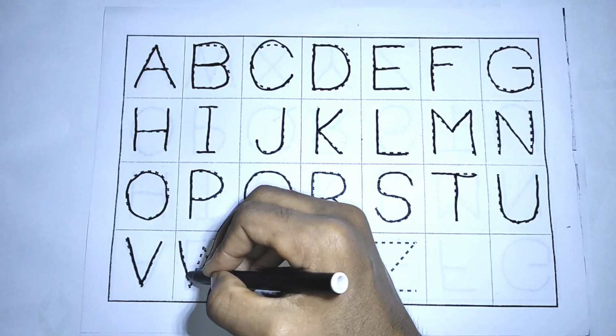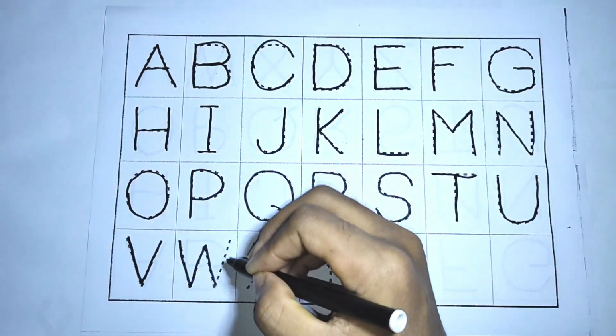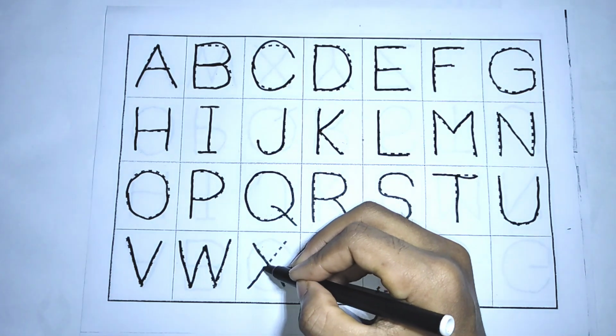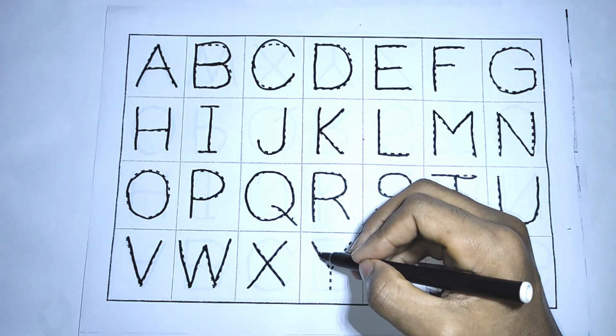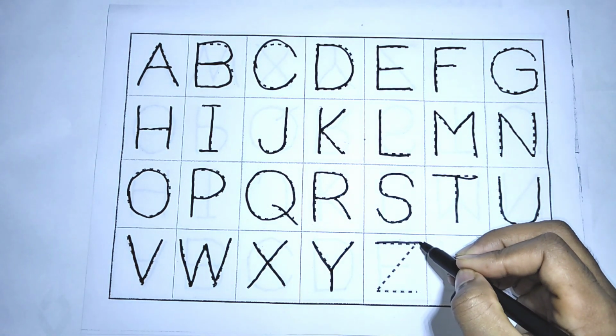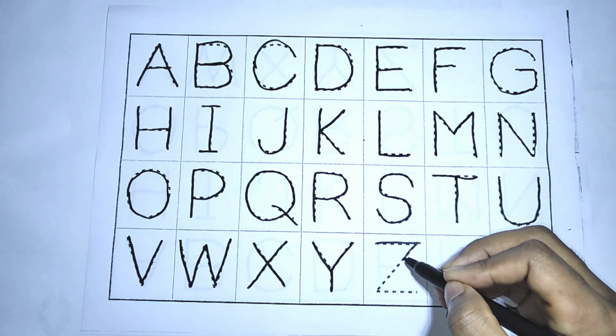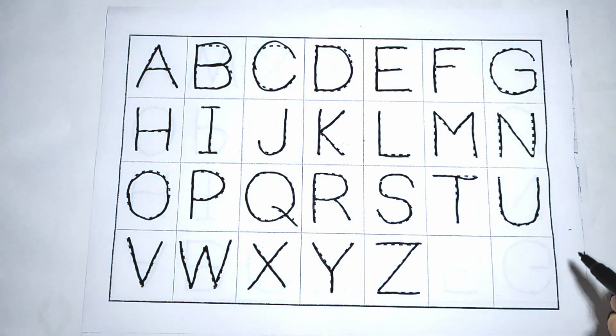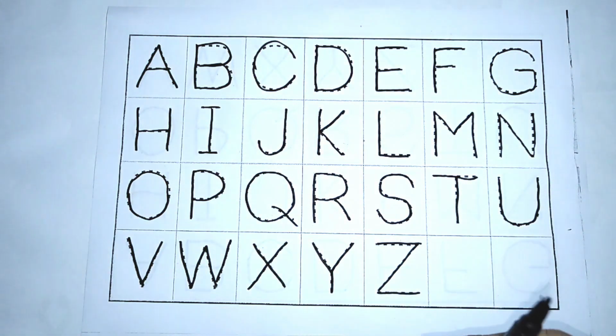The next one is W. W for wolf. And now we draw X. X for Xmas tree. And now we draw Y. Y for yolk. The last one is Z. Z for zoo, Z for zebra. Today we draw capital letter alphabets A to Z.